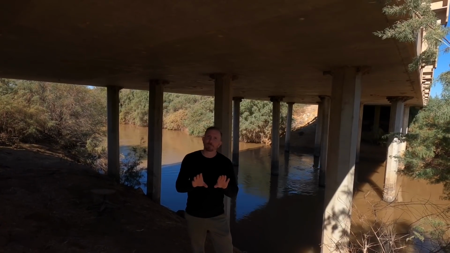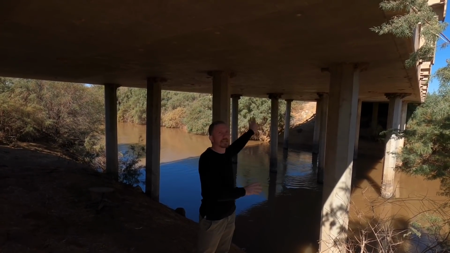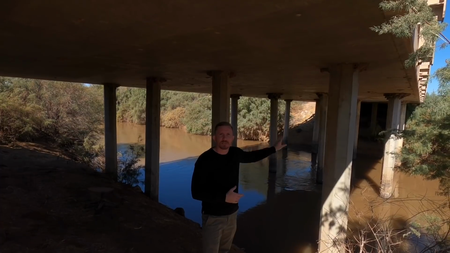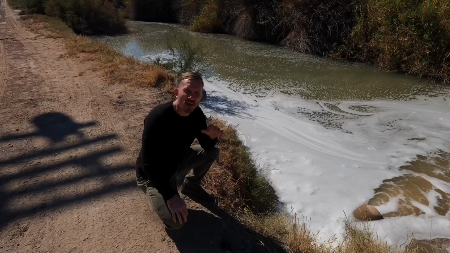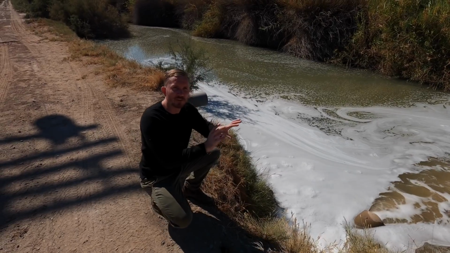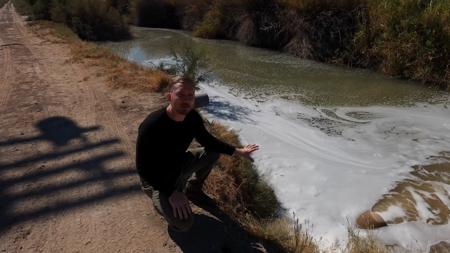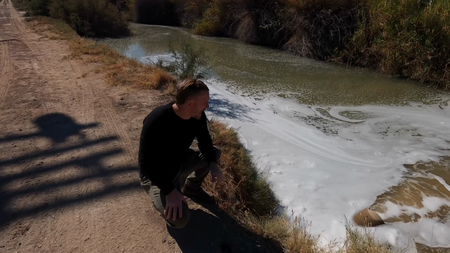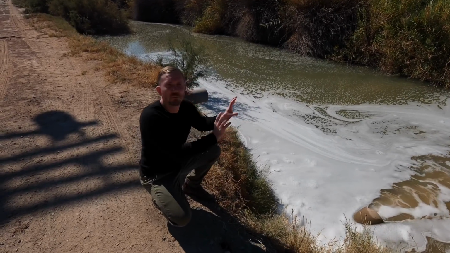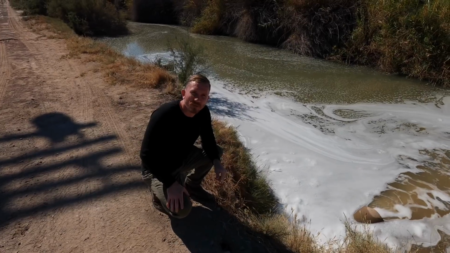Now, the Salton Sea is dependent on both this river and the Alamo River, which we were just at. But this isn't the only source of water going into the sea. Now, the New River and Alamo River do fill the sea, but it's not the only thing. This is agricultural runoff, and this is filling the sea right now as we speak. And actually, agricultural runoff is responsible for most of the water going into the Salton Sea.